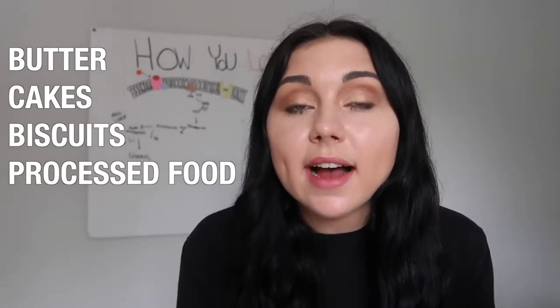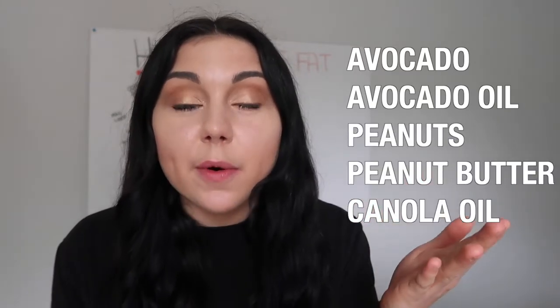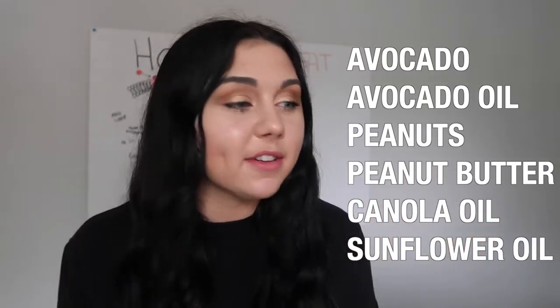So before I go into a little bit more details, I want to let you know some different examples of saturated versus unsaturated fats. So saturated fat examples are like butter, cakes, biscuits. Processed food has a lot of saturated fats. Cheese, bacon. Then some examples of some unsaturated fats: avocados, avocado oil, peanuts, peanut butter, canola oil, sunflower oil, salmon.